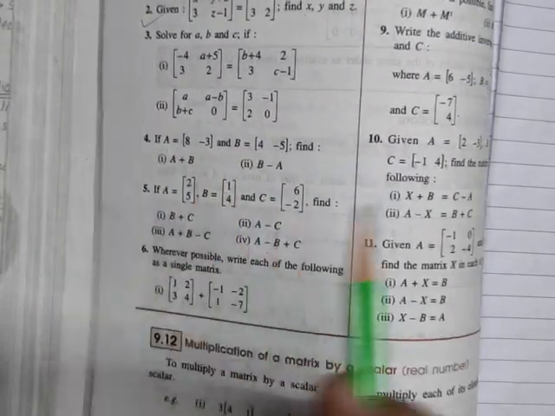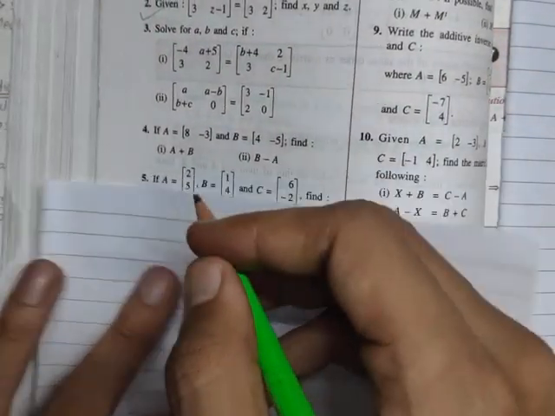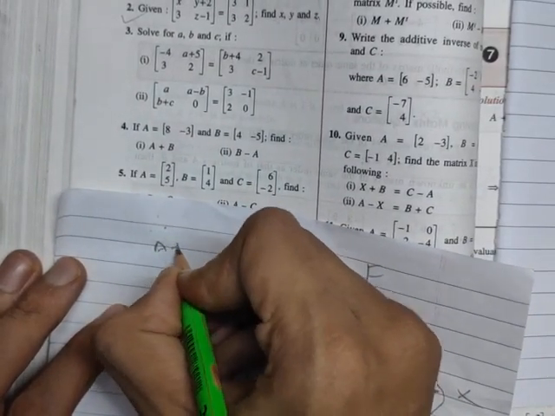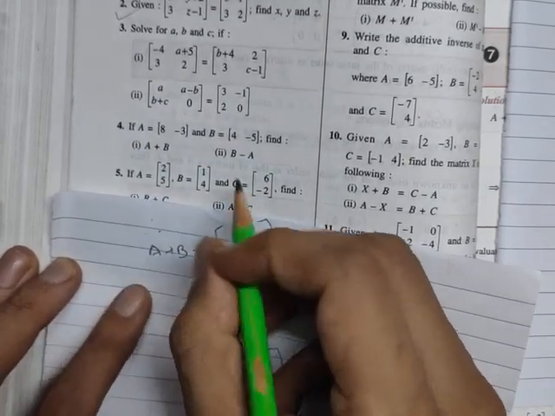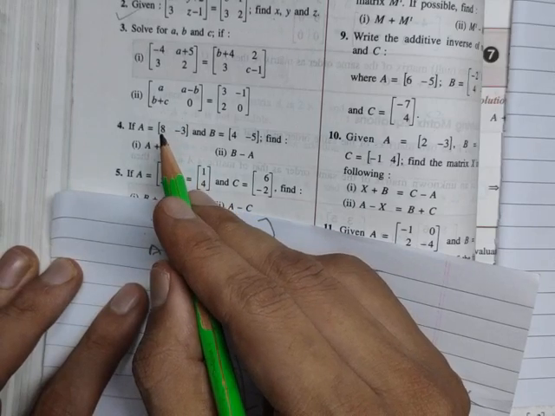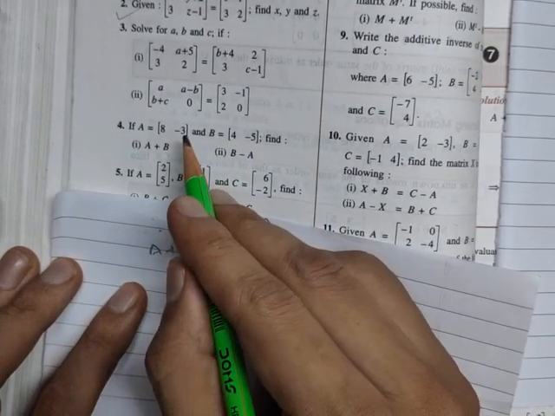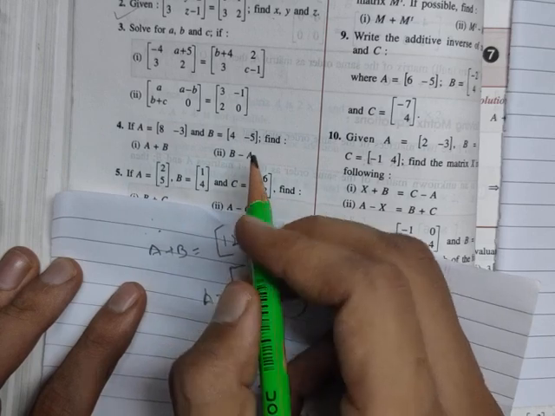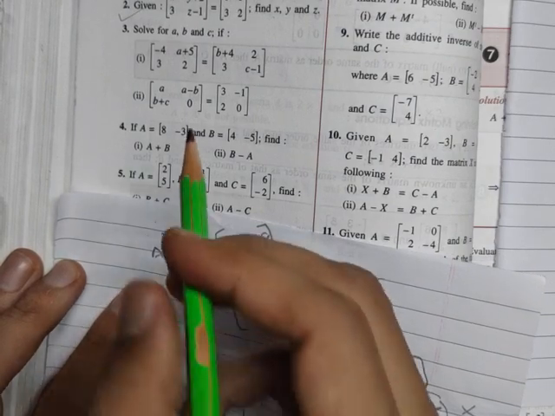So that means if I want to write the answer, you know what I'll write? I'll write here. Therefore, A plus B equals to corresponding elements. 8 plus 4, 12. Minus 3 plus minus 5. So that becomes minus 3 minus 5. That is minus 8. That's it. And similarly, I can find what? B minus A. Next question.